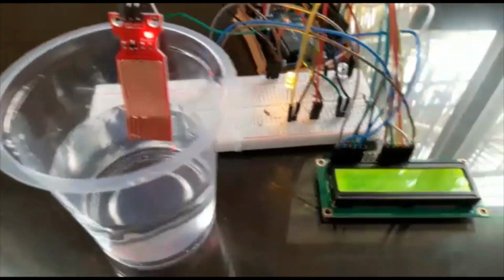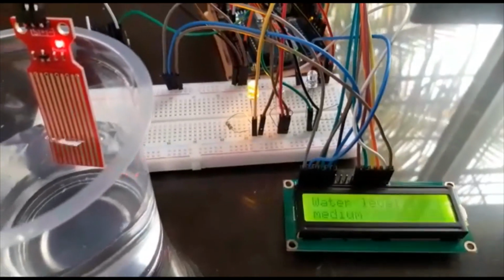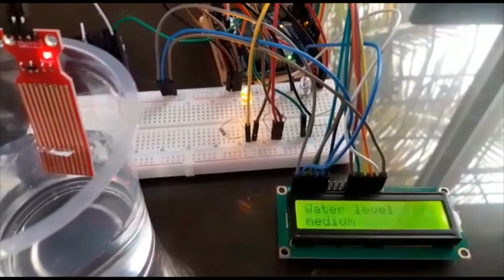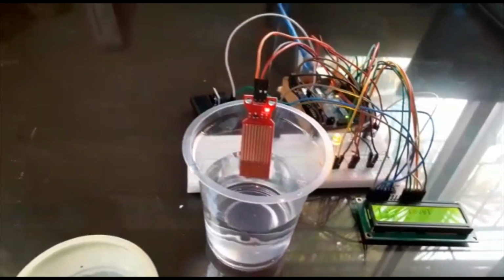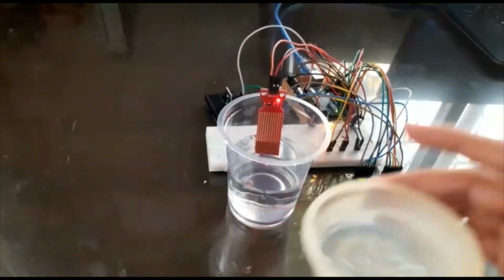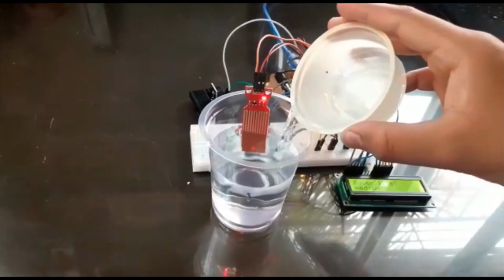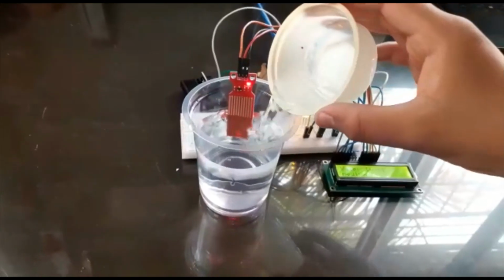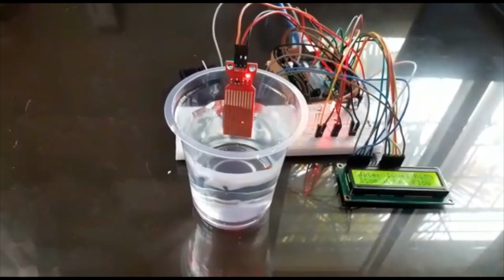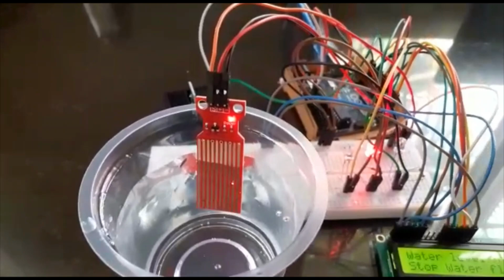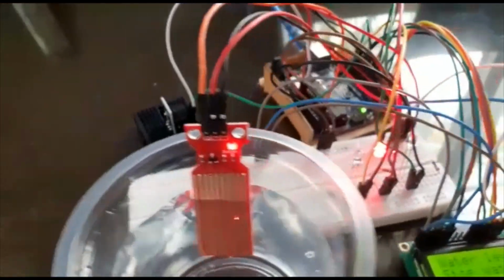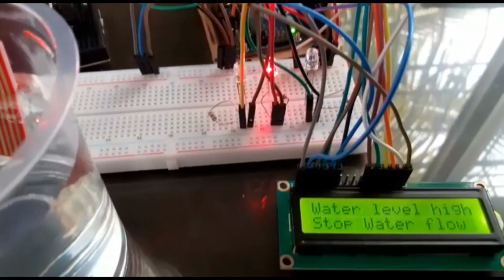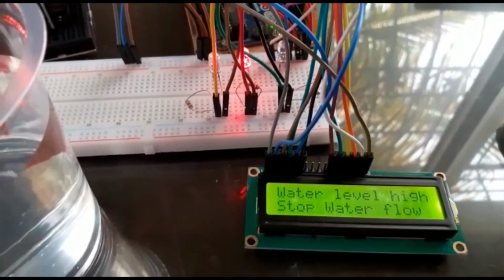As you can see, the yellow light has turned on and the LCD is printing water level medium. Now let me add some more water and let's see what happens. As you can see, the red LED is on, the buzzer is sounding at a note, and on the LCD, water level high, stop water flow is getting printed.